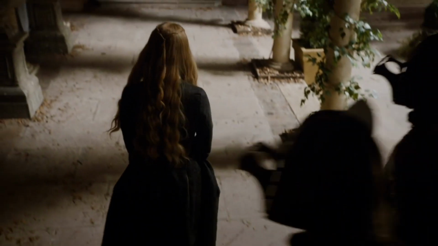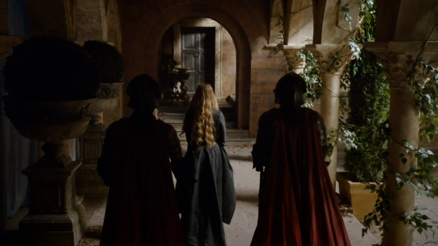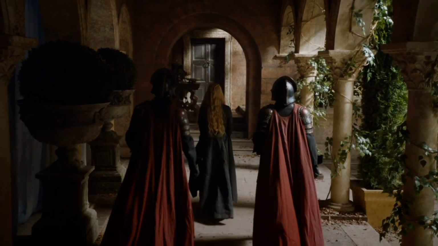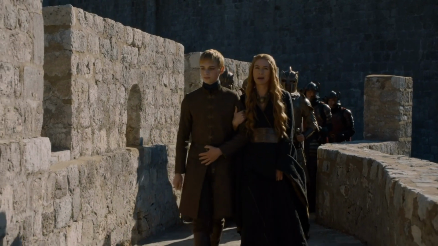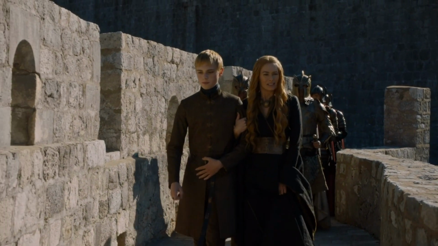The scene then cuts to Cersei going to talk to Margaery, and I want to make a very quick point of something here. The conversation between Tommen and Cersei is still within the same scene, and while it may look like it's unrelated, it's very relevant to the next part of the scene coming up.